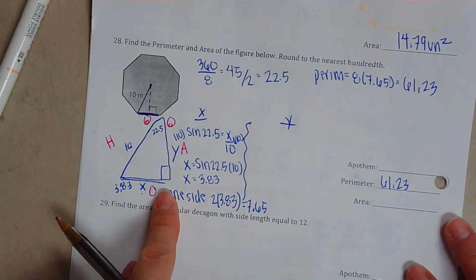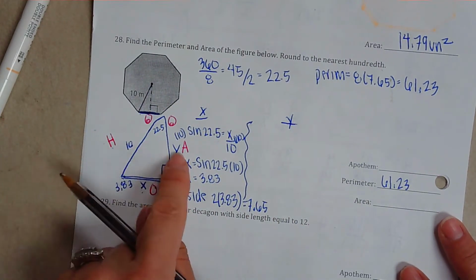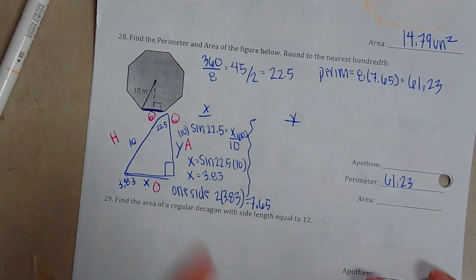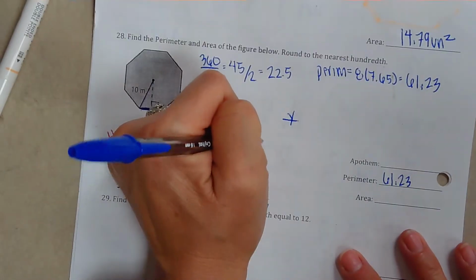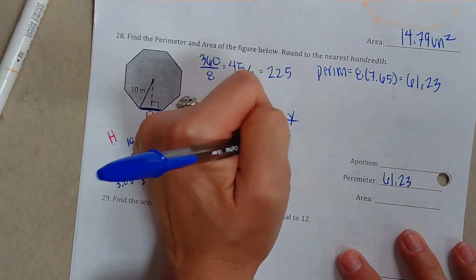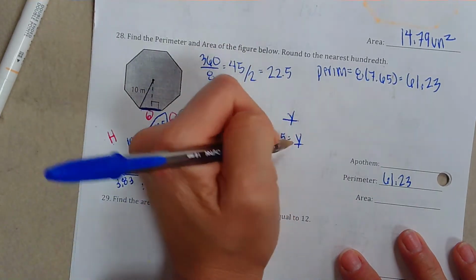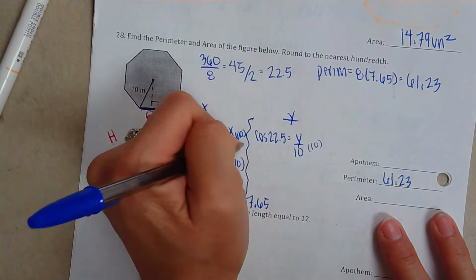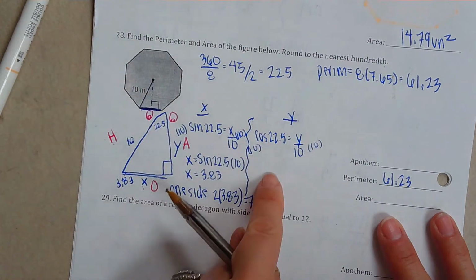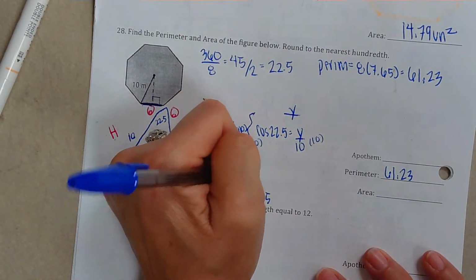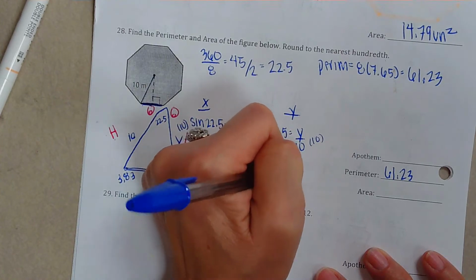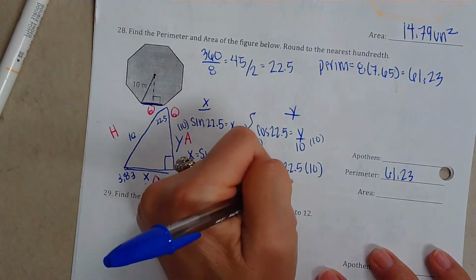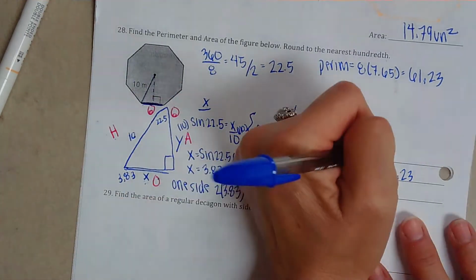Now I'm going to find my apothem. So this time it involves my hypotenuse and my adjacent, which is a CAH, an A and an H. I will do cosine 22.5 equals my adjacent y over my hypotenuse 10. Again, I multiply both sides by 10, and I end up with y equals cosine 22.5 times 10, which means my apothem, or y, is 9.24.